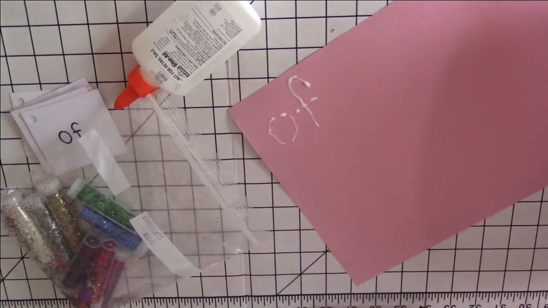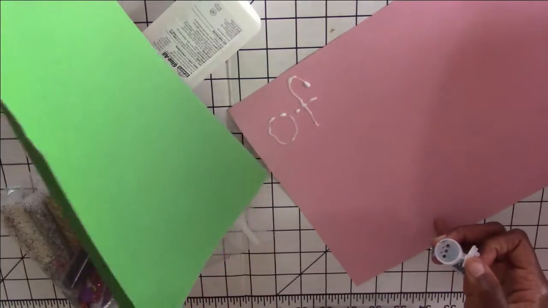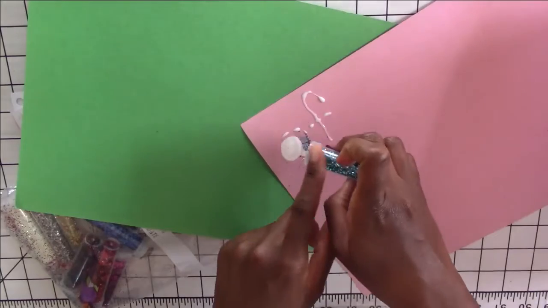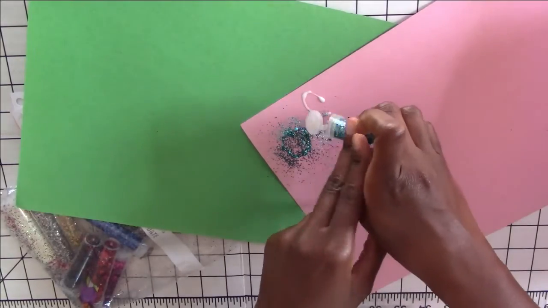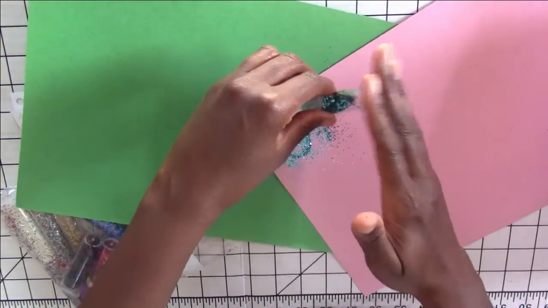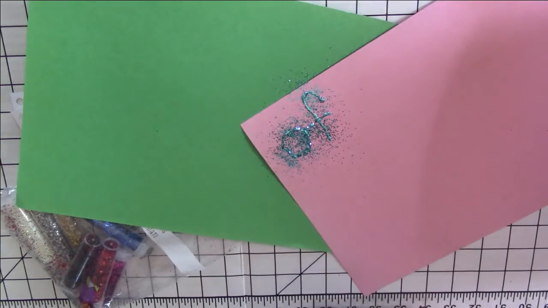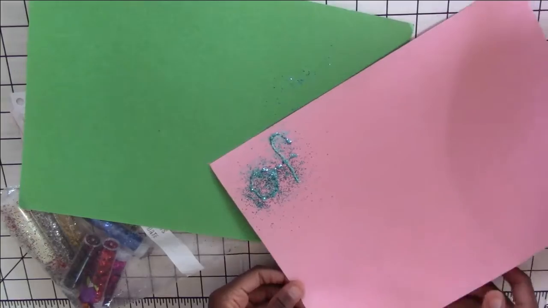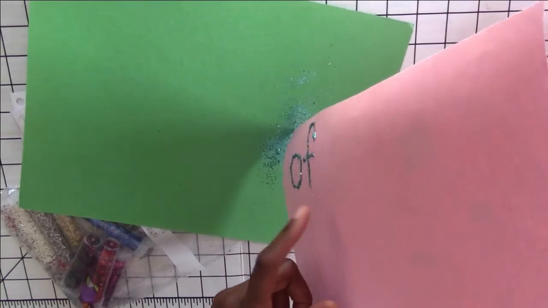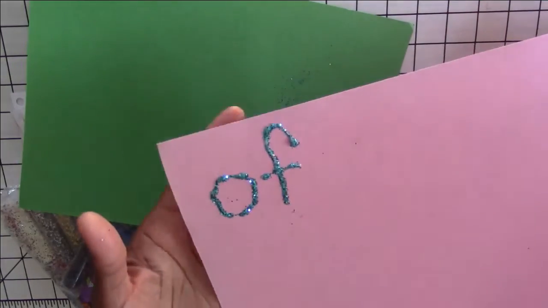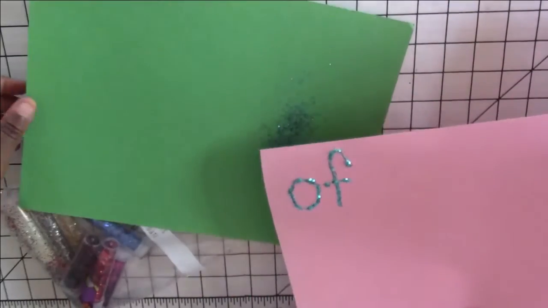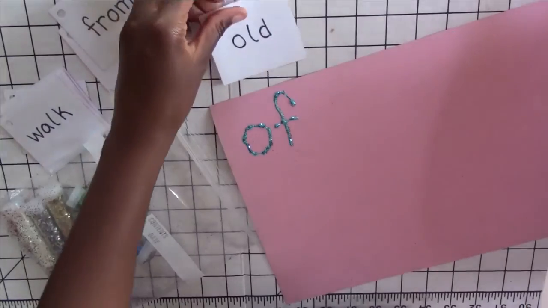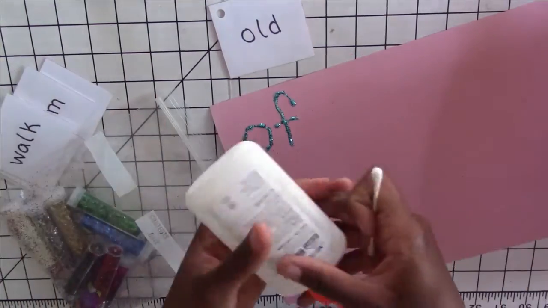Oh, need to not make a mess. All right. Okay. Okay, now I'm going to show you with a Q-tip, okay? I'm going to do the word old with a Q-tip.